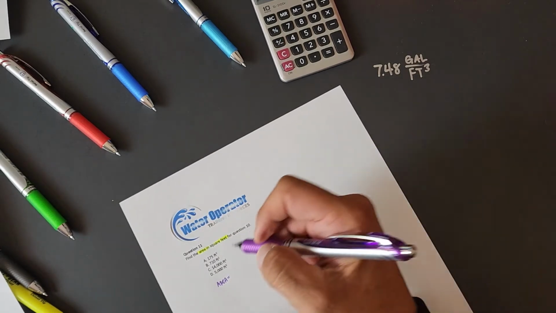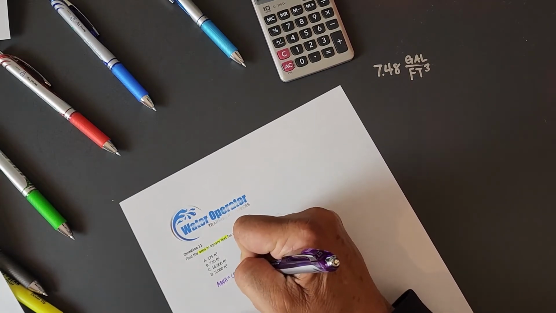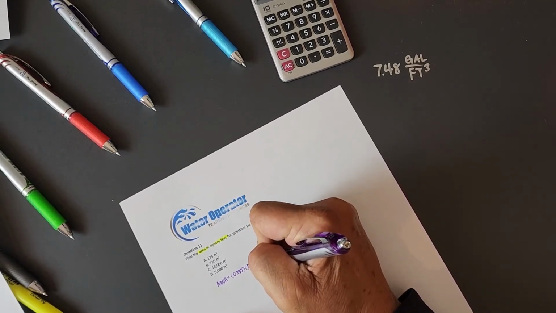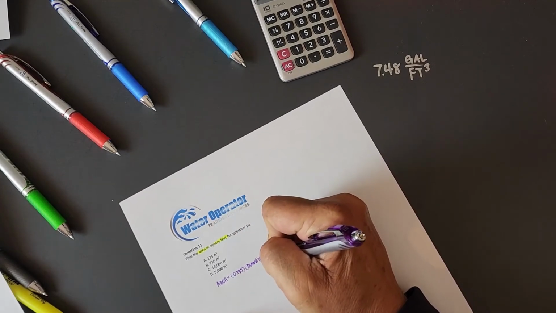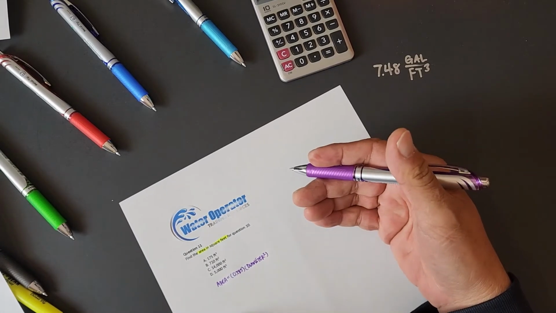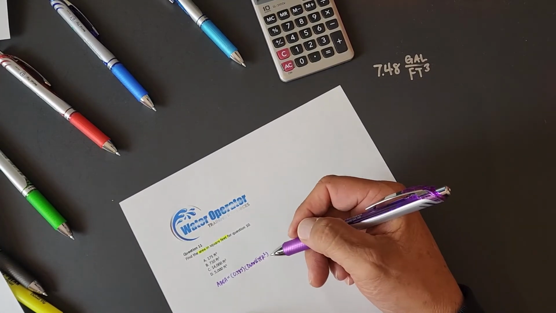So area equals 0.785 multiplied by the diameter times the diameter is going to give us square feet.